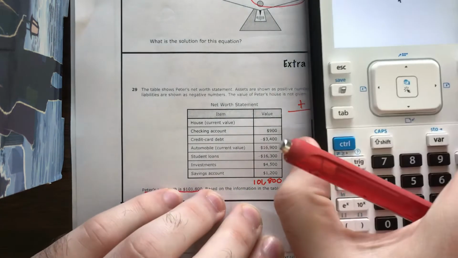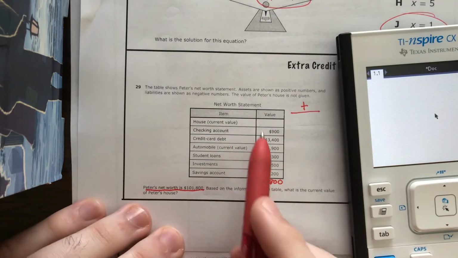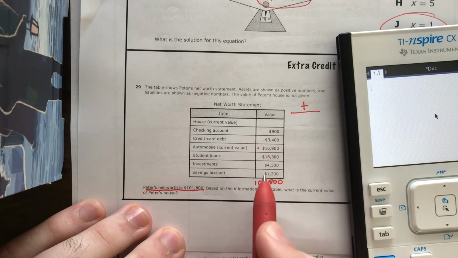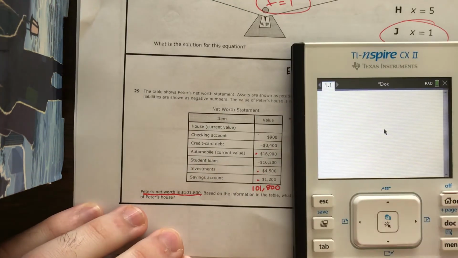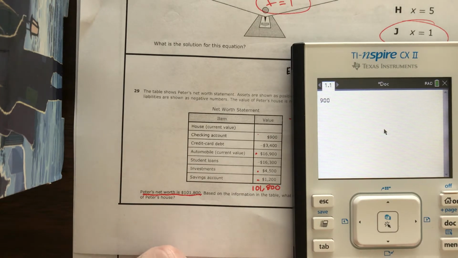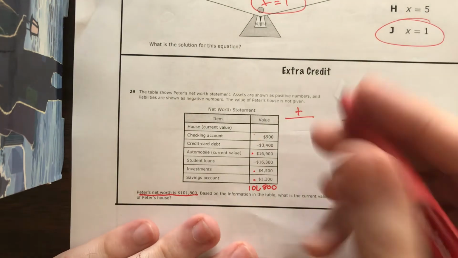So I'm going to first find all my positives. That would be 900, 16,900, 4,500, and 1,200. So I do 900 plus 16,900 plus 4,500 plus 1,200, and we get 23,500.